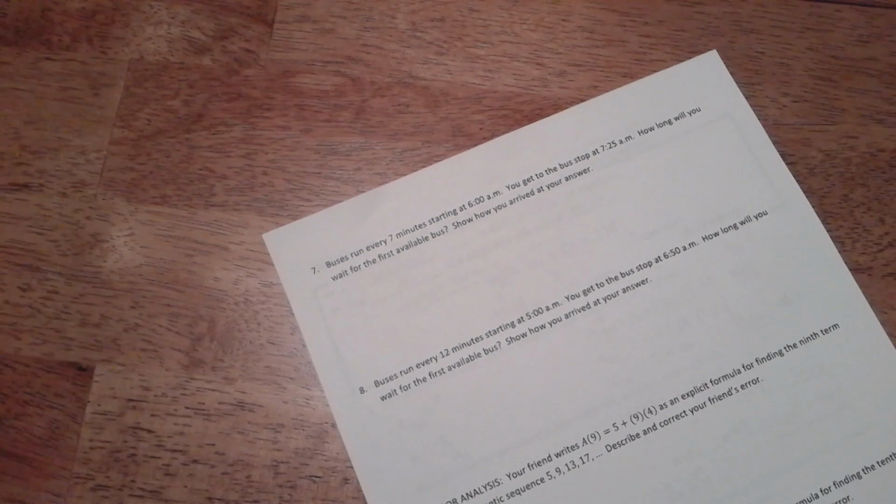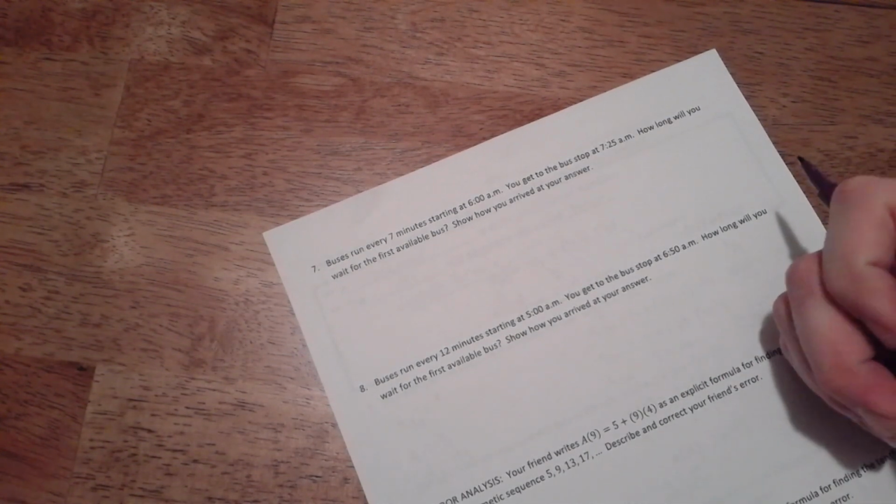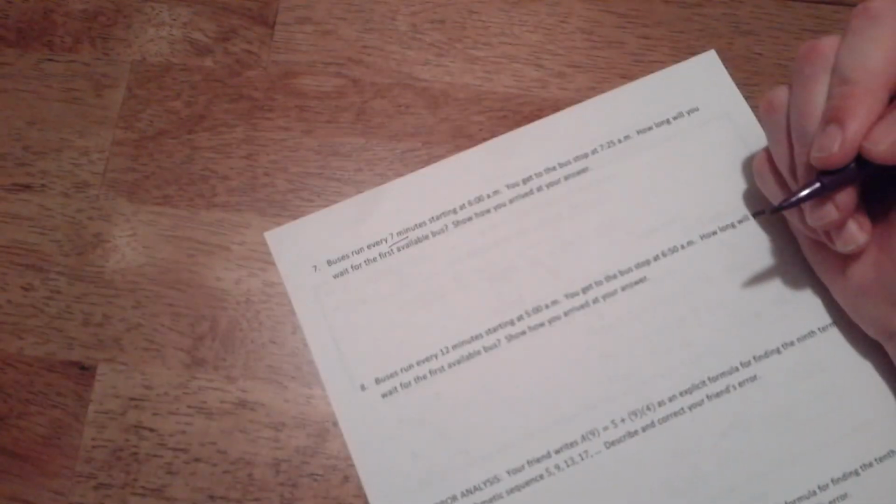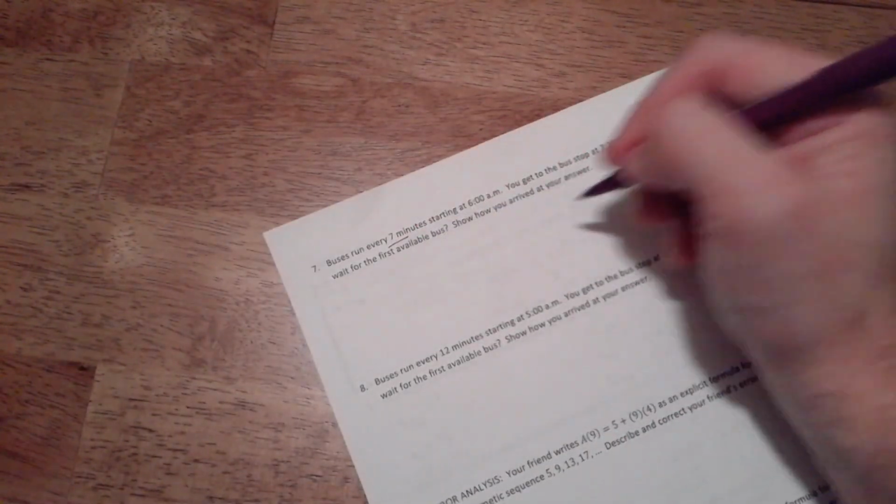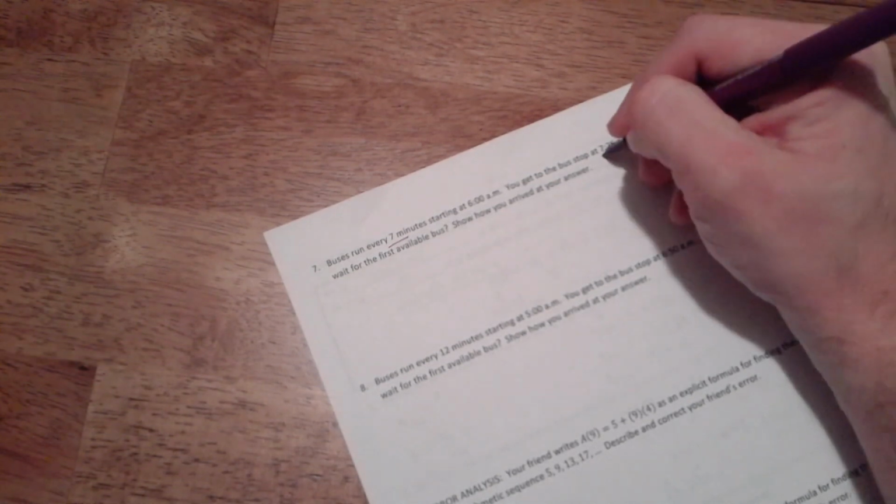Here. The buses run starting at 6 a.m. They run every 7 minutes. How long do we have to wait for the first bus? Now, you don't get there till this time.